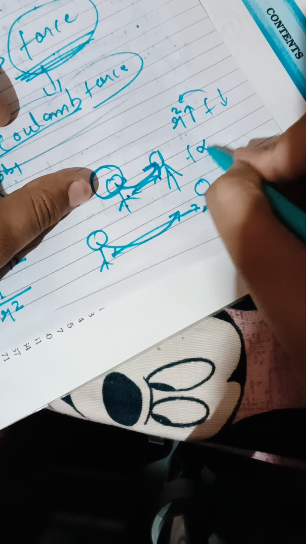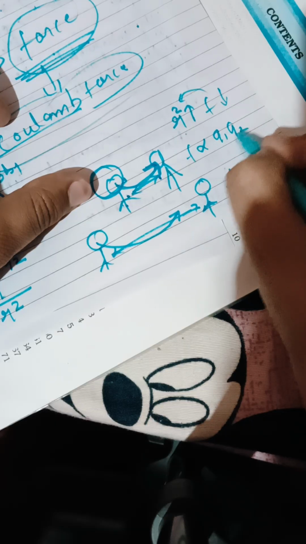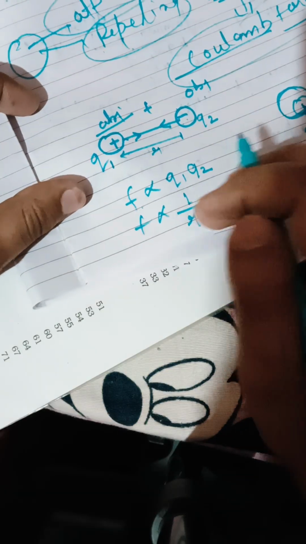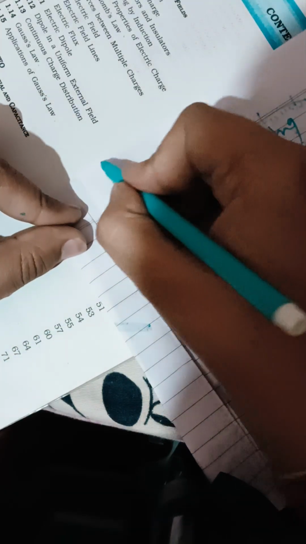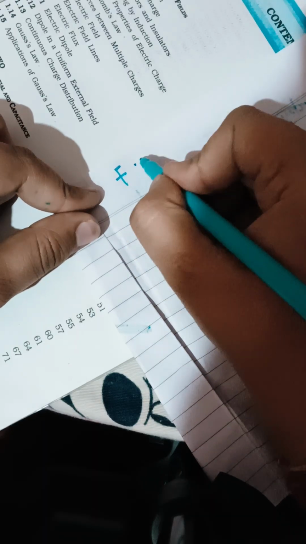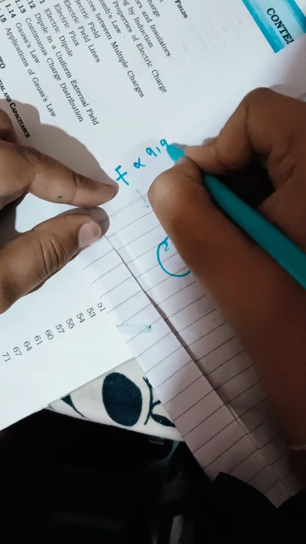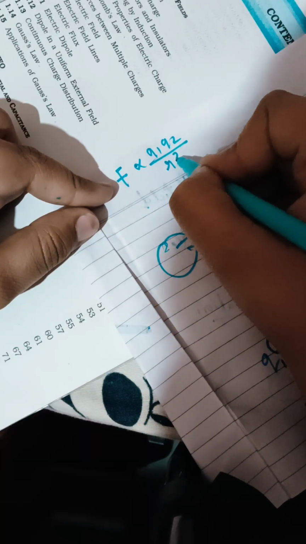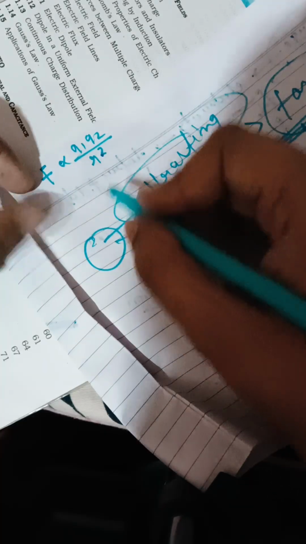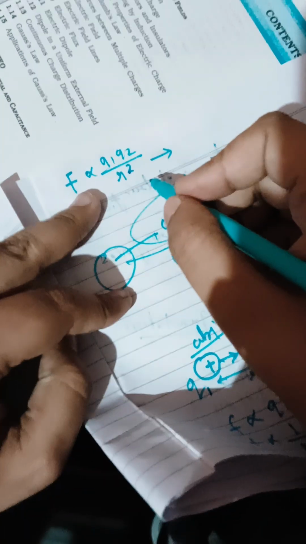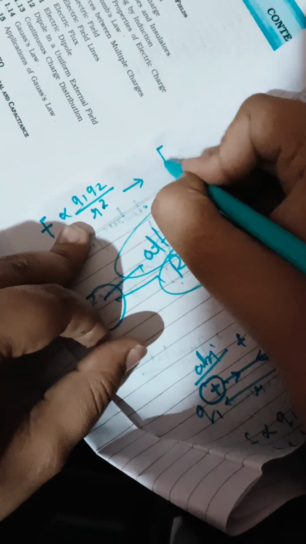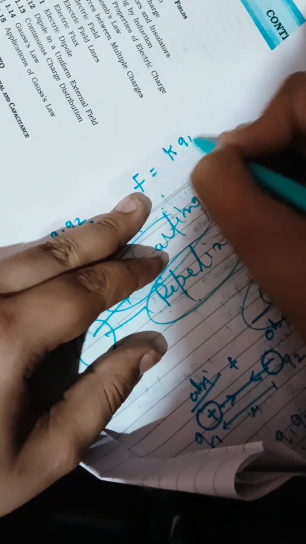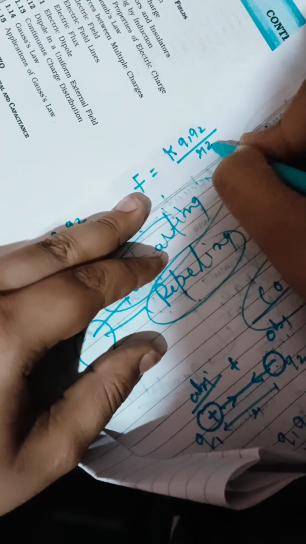So F is directly proportional to the multiple of the charges, q1 q2, and inversely proportional to the square of their distance. Removing the proportionality sign, we get F is equal to proportionality constant k, charge 1 charge 2, over the square of the distance.